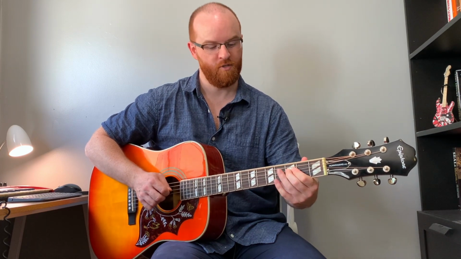Locrian has a flat 2, flat 3, flat 5, flat 6, flat 7. So it has a flat 3 and a flat 5. So that's actually where we get our diminished chord. We have a 1, flat third, and flat 5. Play those notes together, you get your diminished chord. So the seventh chord in the key of C would be a B diminished chord.